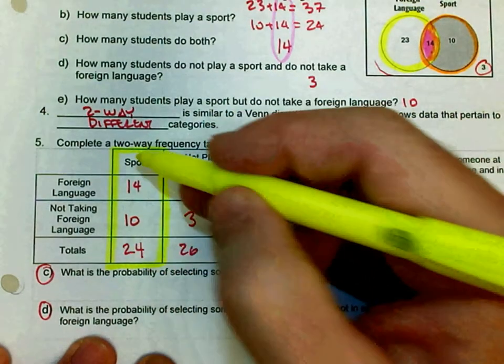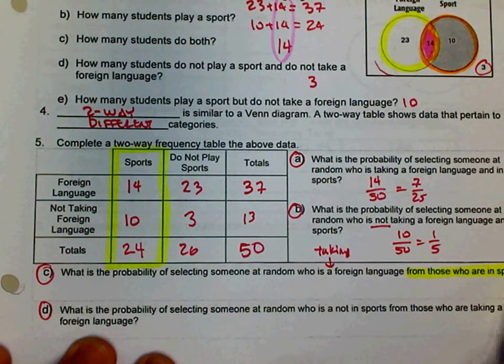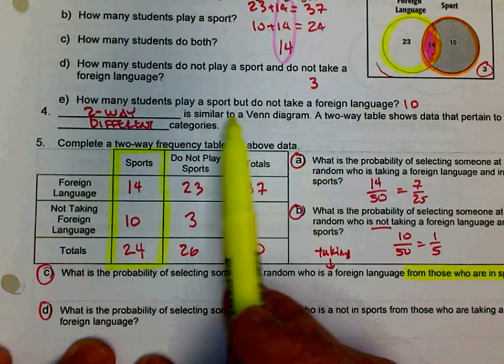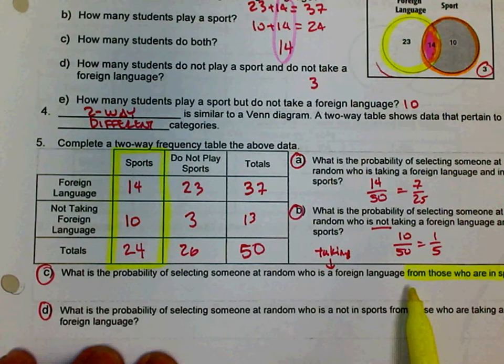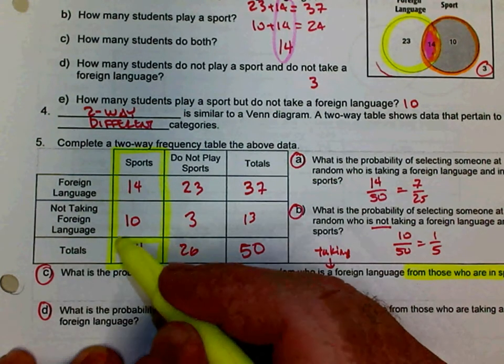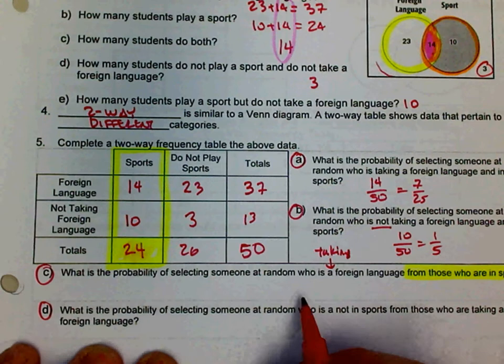Remember, we did this example in class before where we asked a clarifying question, and those people stood up. So this would be like saying all 50 people in the room, which one of you are in sports? 24 people would stand up. That becomes our denominator because they met the condition.